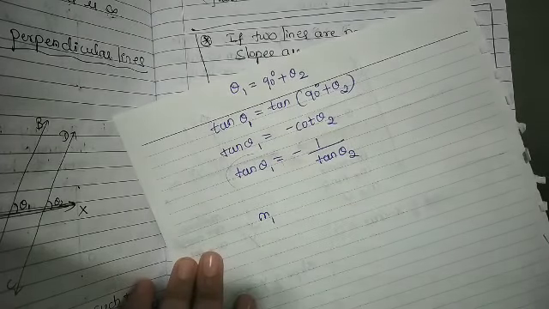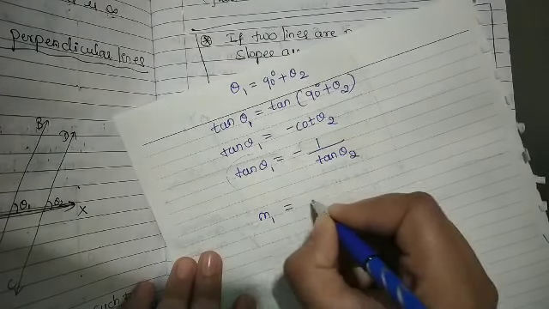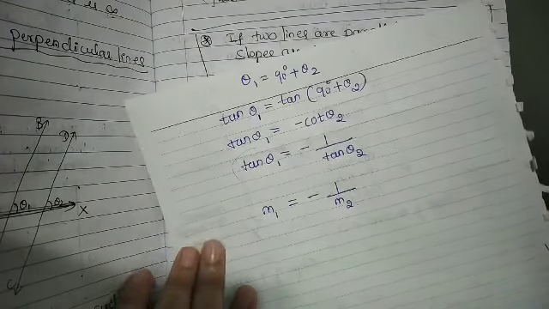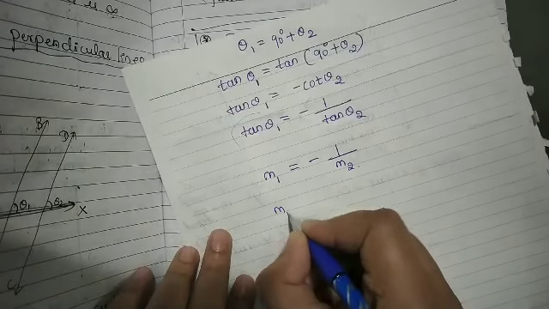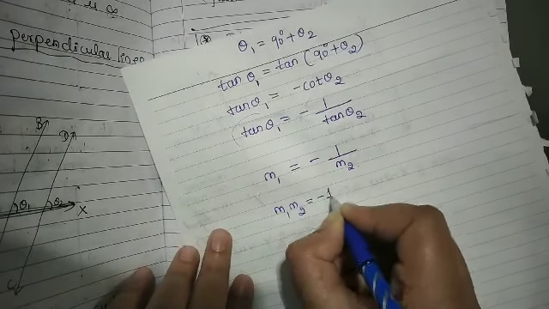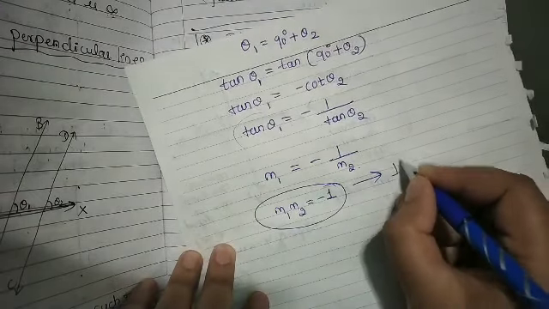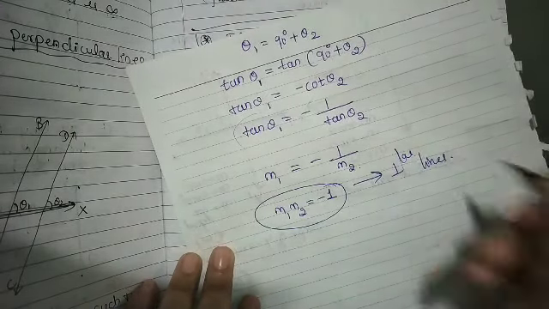So what is tan theta 1? That is the slope of the line AB. This is equal to minus 1 by what is tan theta 2? That is the slope of the line CD. Therefore we have m1 into m2 is equal to minus 1. So this is the condition for perpendicular lines.